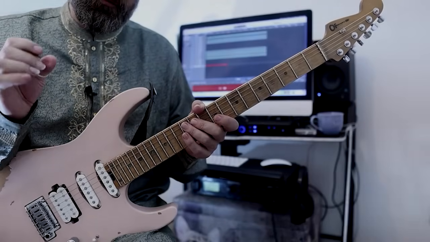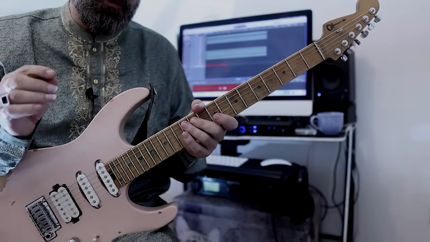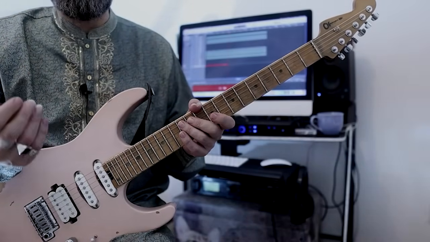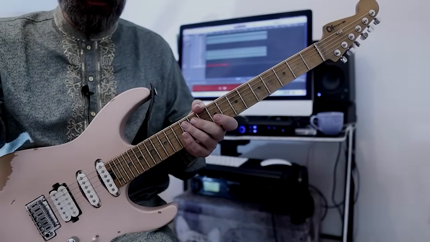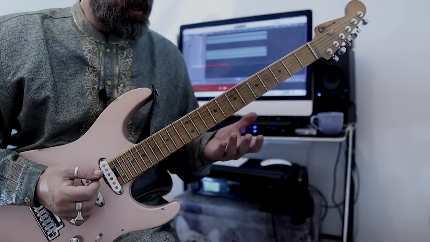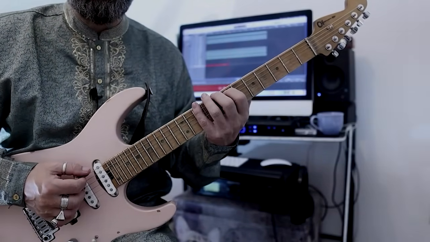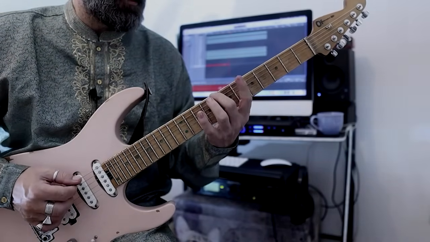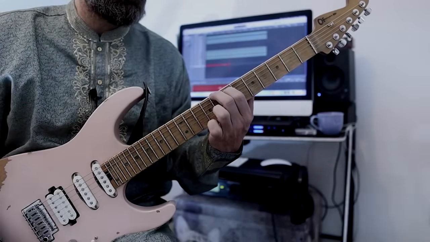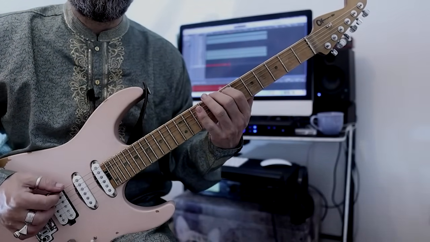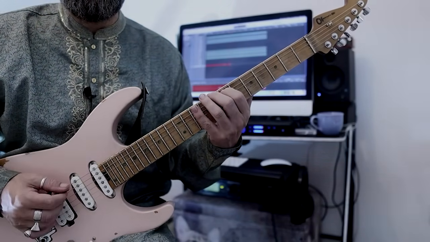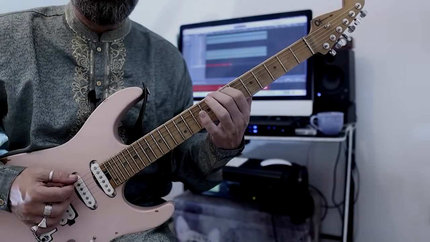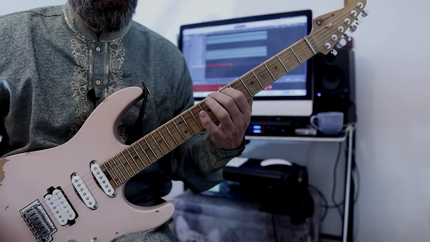So what you have to do is visualize the fretboard. Use fretboard visualization. Just imagine viewing the fretboard. It makes it a hell of a lot easier. Okay, so let's take the first chord. So C, D, E. Look how easy that is, right? C, D, E. Those kind of close voicings sound wonderful as well. Beautiful.